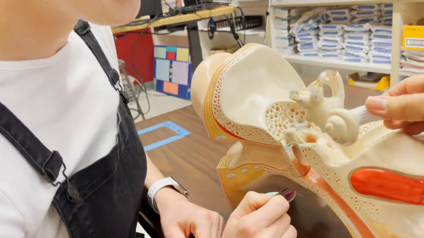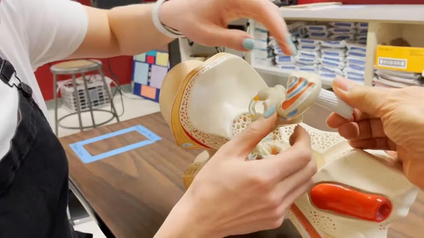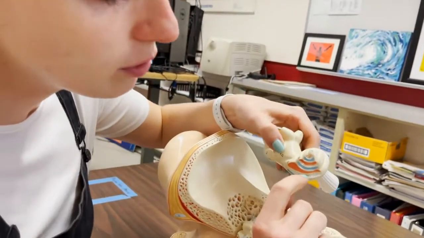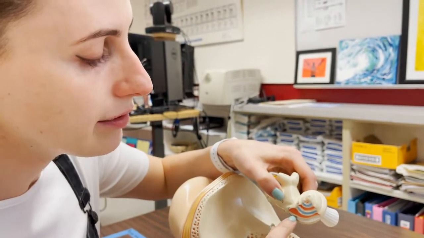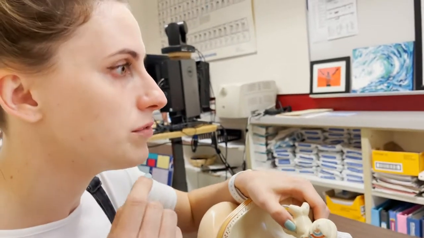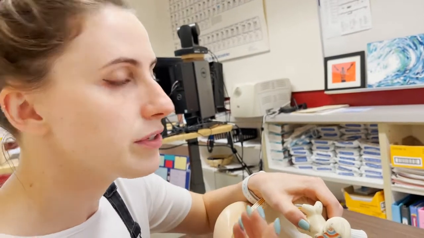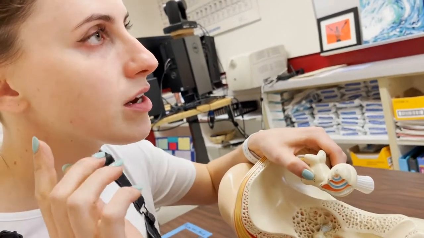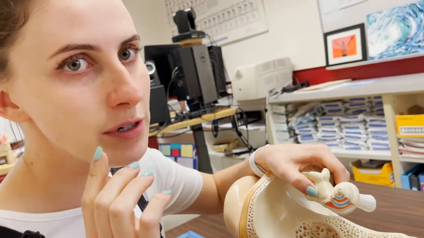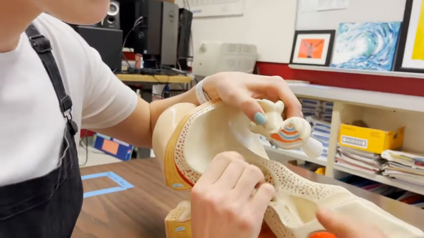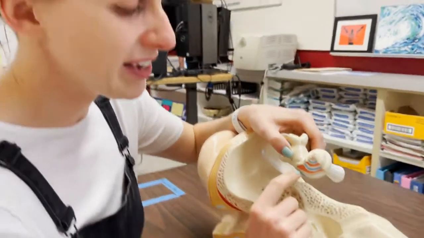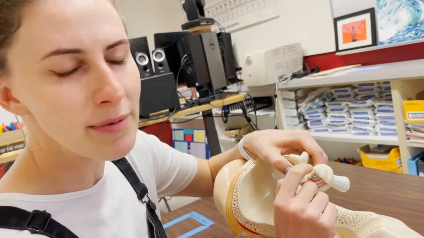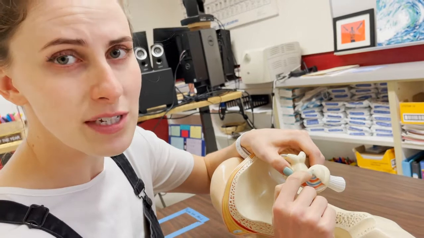The cochlea. This is really cool. Your cochlea has these different pathways in it, all connected here. In the cochlea there are little hairs, and those hairs are what sense the frequency. It gets wide and then narrow, so I think it's high frequency, then low frequency, then higher frequency in the middle, or something like that.